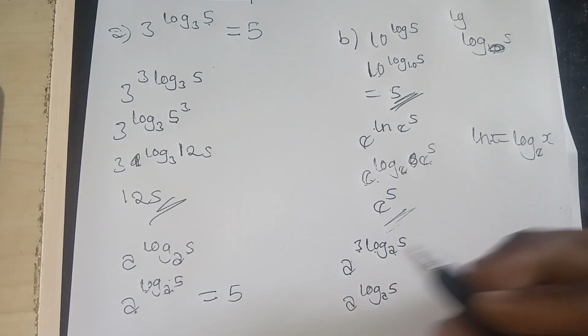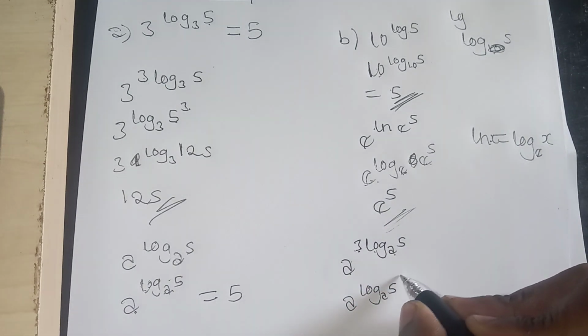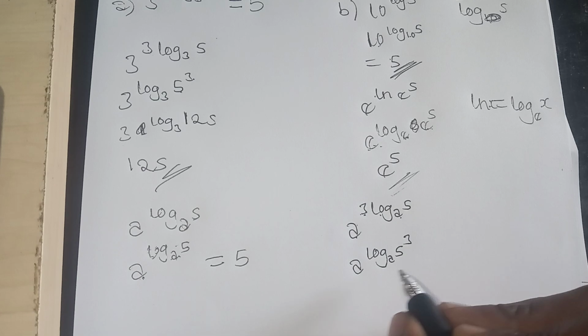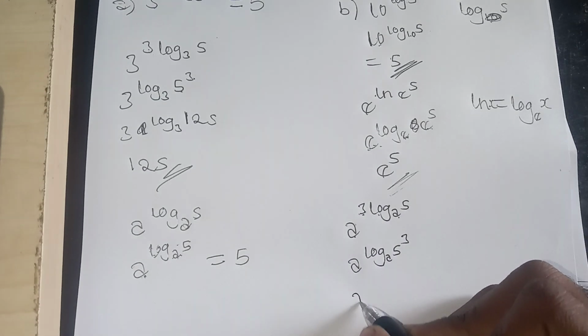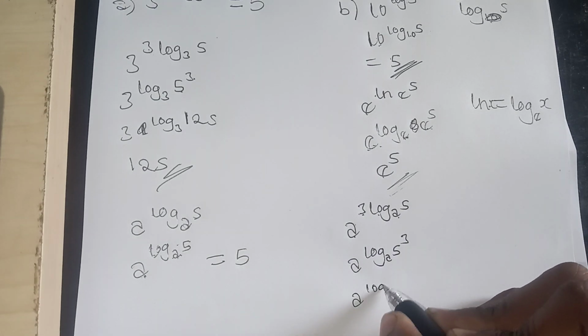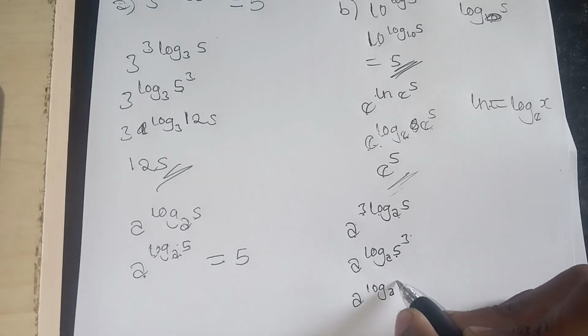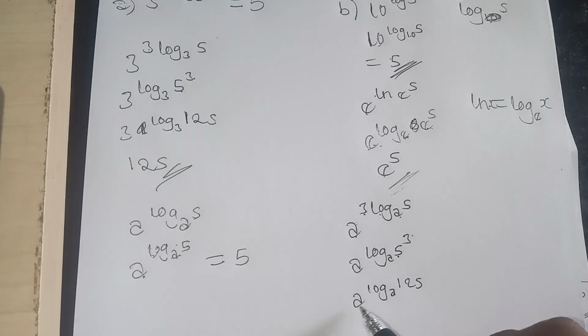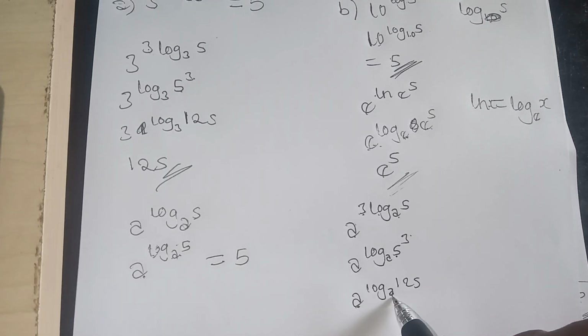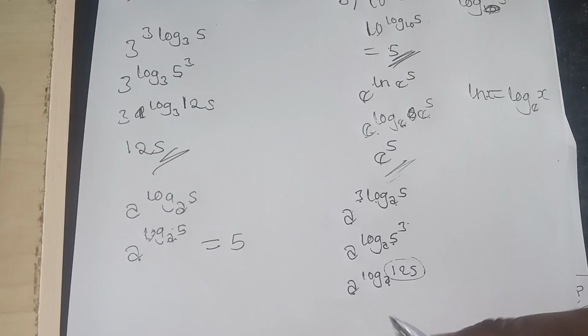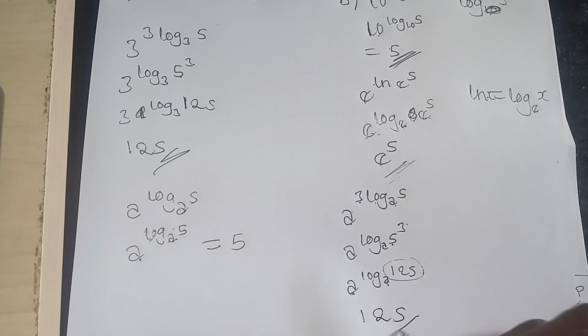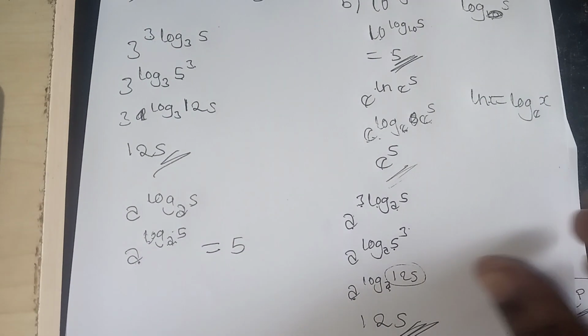Using the power rule, we know that this 3 will be here like that. And then now you have a to the power log a of 5 to the power 3, which is 125. So now, since the bases are the same, your answer will simply be this, which is 125, and you're done. It's this easy.